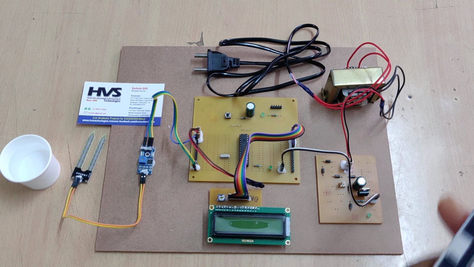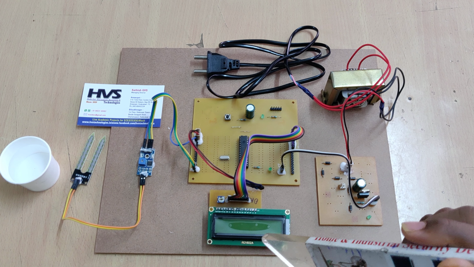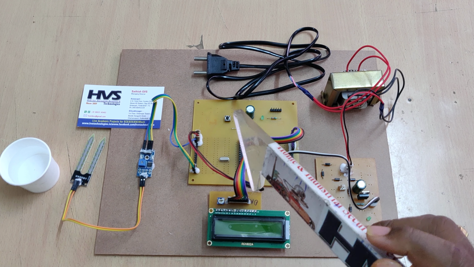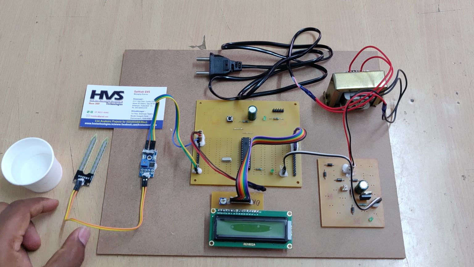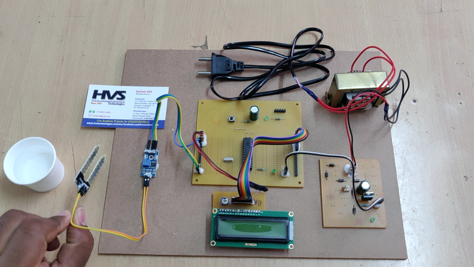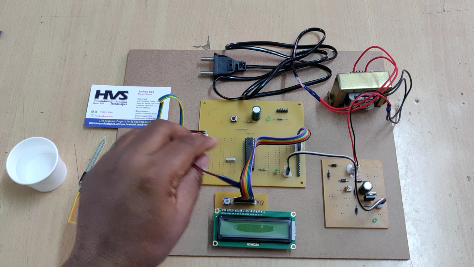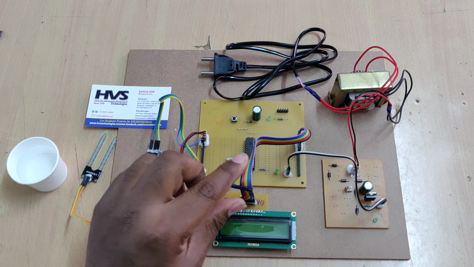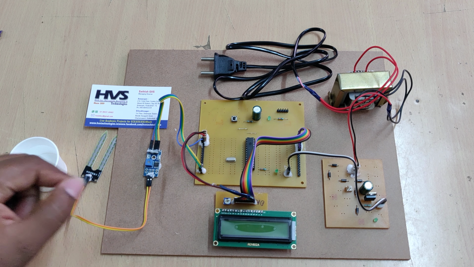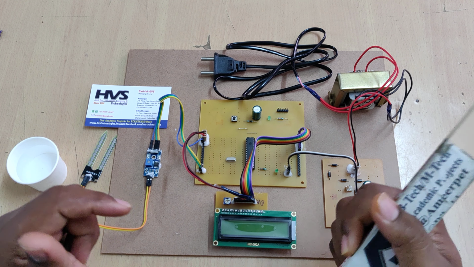Welcome to the project demonstration of temperature and moisture sensor for agriculture fertilization process. So here we are going to monitor two parameters. One is the moisture content inside soil with the help of this soil moisture sensor, and the other is the temperature near the plants with the help of this LM35 temperature sensor. Based on the temperature and moisture content, we can suggest the fertilization for the plants.